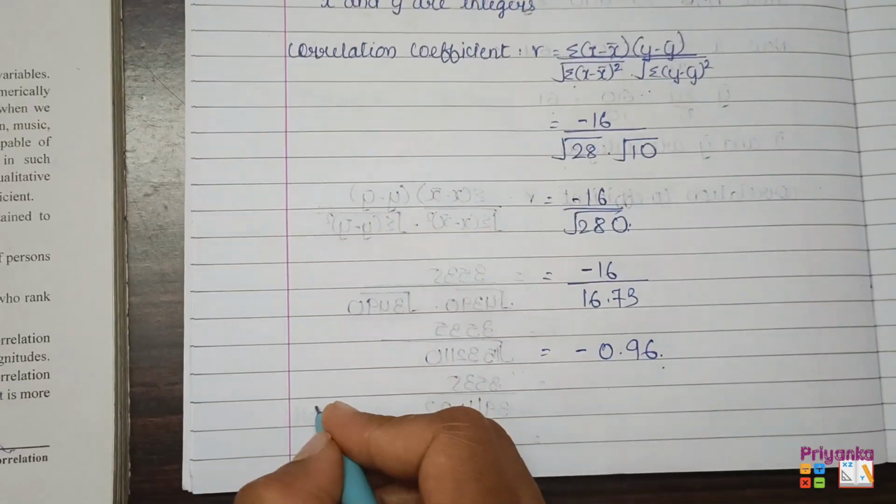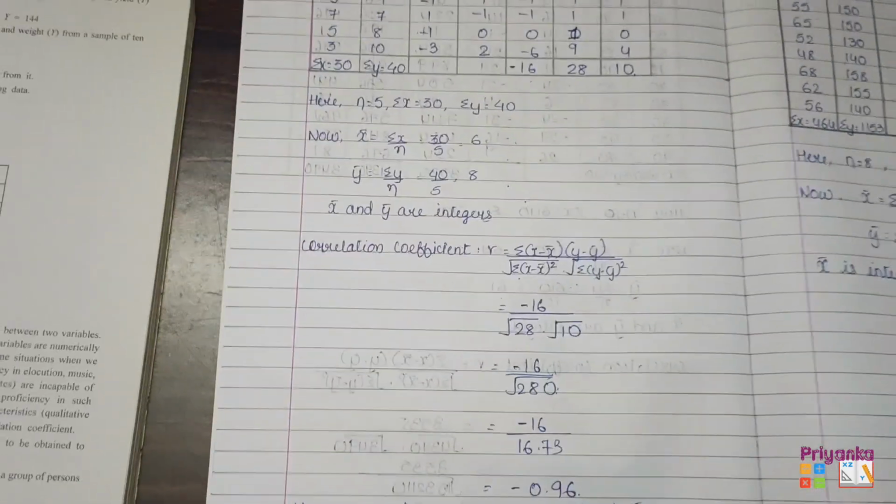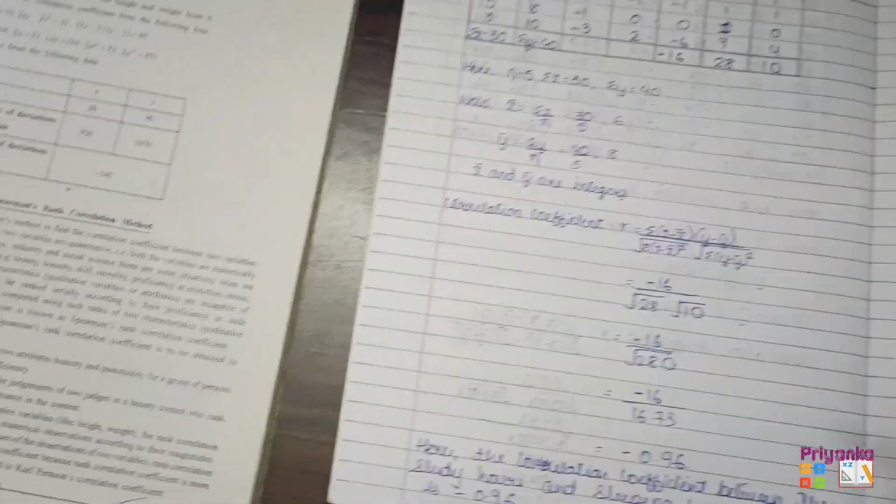So here we'll write it down. Don't forget to write it down. After writing, moving to the next question.